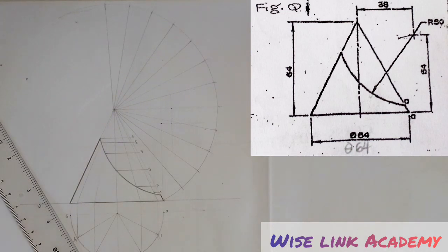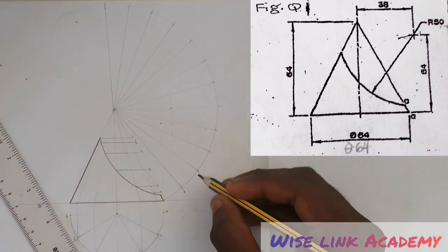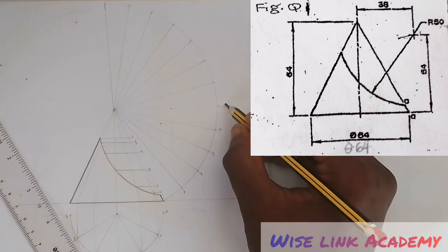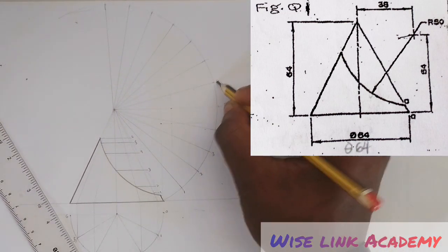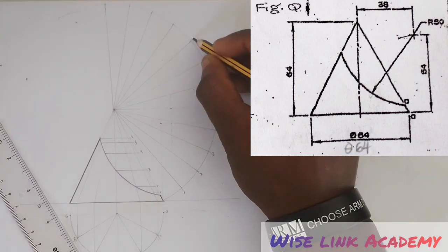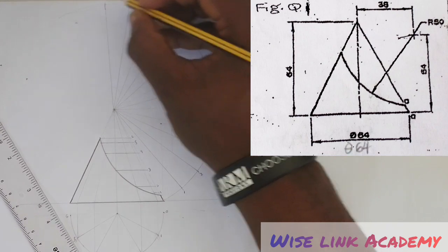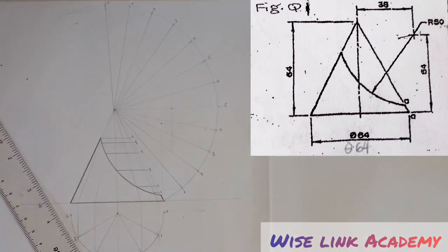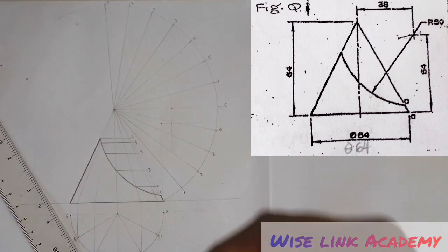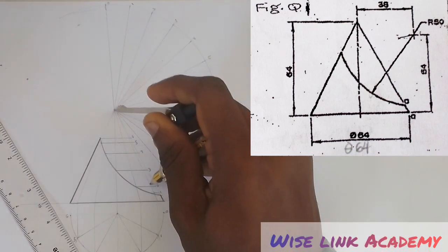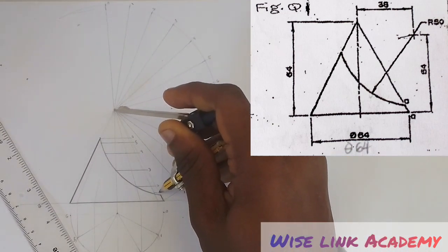So next thing to do is what? This is 1, take your regions, 2, 3, 4, 5, 6, 5, 4, 3, 2, 1, and 0. 1 and 0, right? So next thing to do now is what? Take my compass this way at this point, extend it to 1. This is 1 here, right?